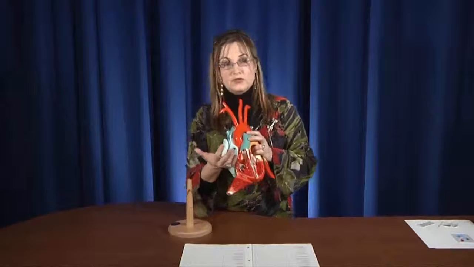From areas below the heart, deoxygenated blood comes back through the inferior vena cava. From areas above the heart, blood comes in through the superior vena cava, both of which are going to empty into the right atrium. Now remember that the right atrium is going to fill with blood. It goes through the tricuspid valve into the right ventricle, and then we're going to send it out to the lungs to drop off CO2 and pick up oxygen.